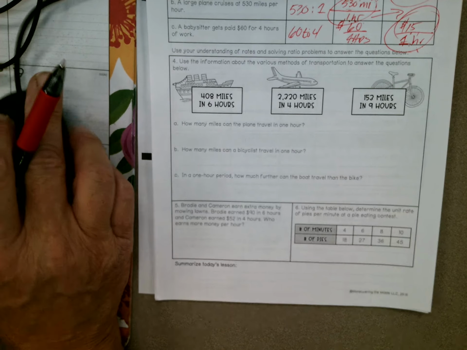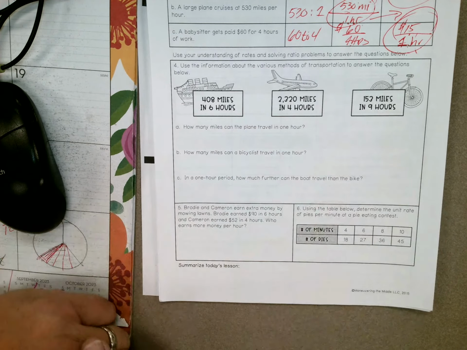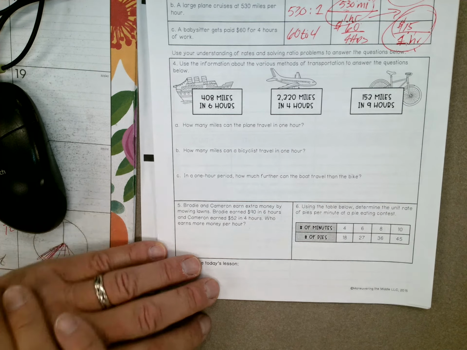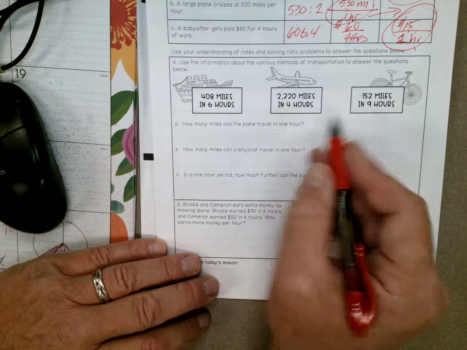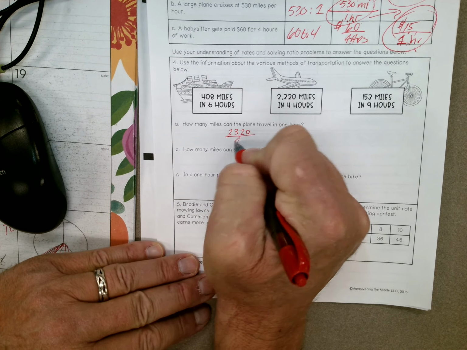Let's take a look at these. All right, so we got some information here. We got a boat, we got a plane, we got a bike. We got a bunch of rates here because they're labeled and they're written out. So how many miles can a plane travel in 1 hour? Well, a plane is going 2320 in 4 hours.